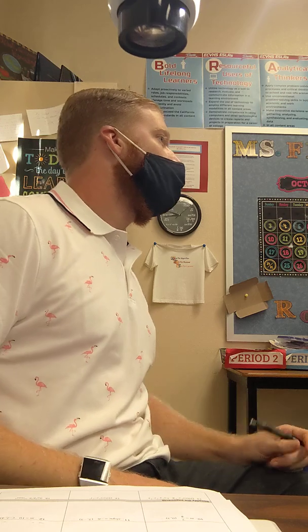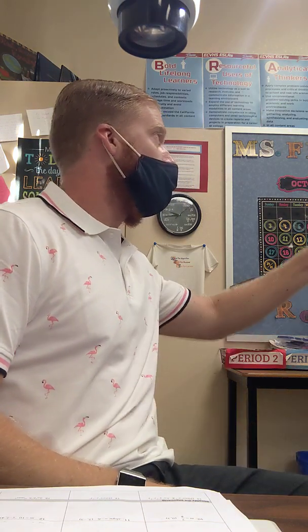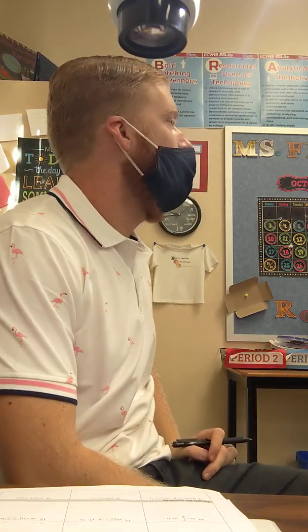So, Aiden, tell me, what is 2 times 3? 6. So I have 7 equals 6 plus b. What do I need to do next? How do I get that 6 to the left side? By subtracting it, right? So we're going to subtract 6 from both sides, giving us a b of 7 minus 6, which is what? 1. Thank you. Okay, now let's write our equation.